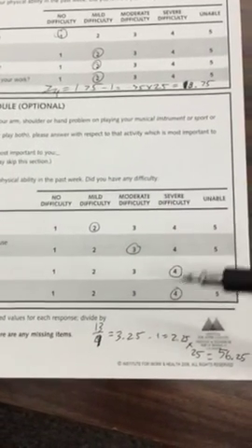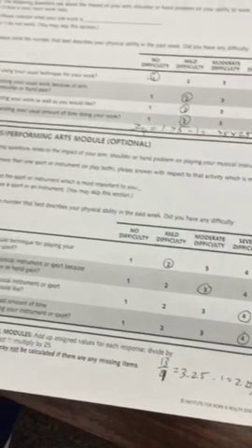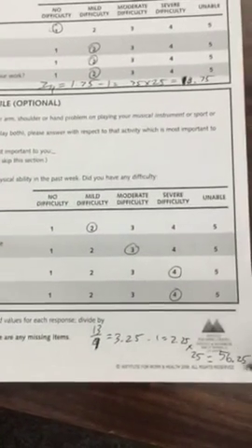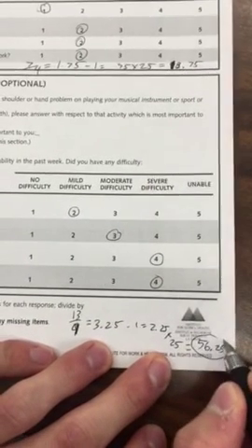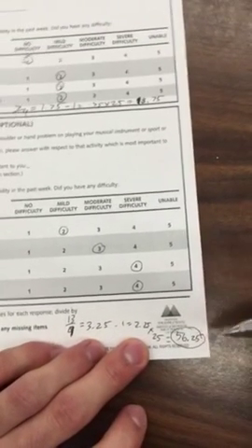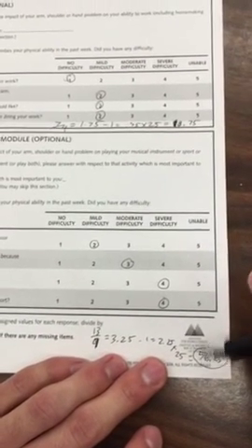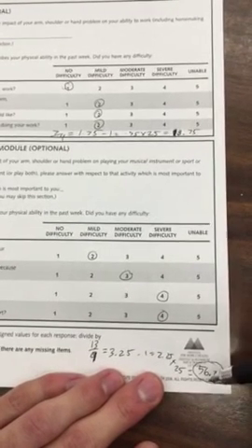We go down to the sports and performing arts module. Same process, we won't walk you through that. We'll just flash forward to her score, which is 56.25, which is substantially higher than the previous scores she's had on the DASH so far.